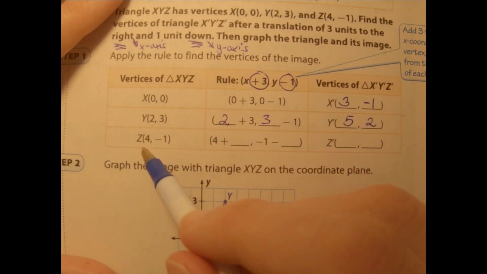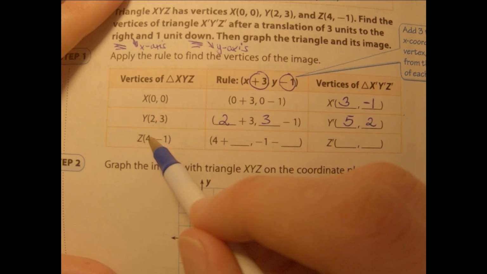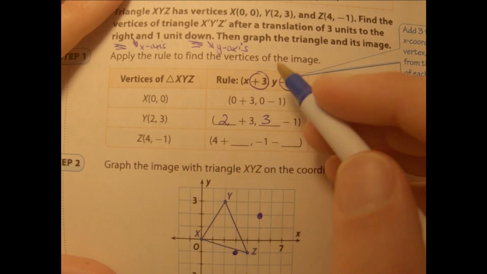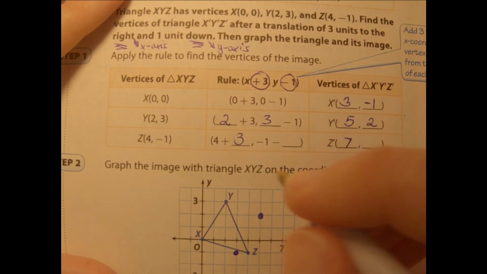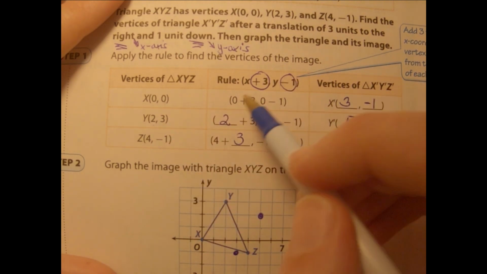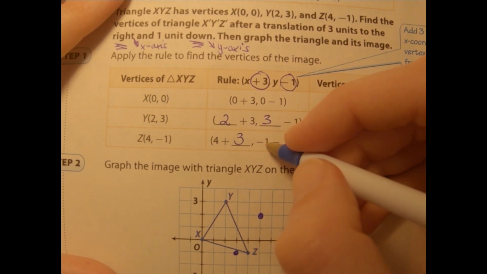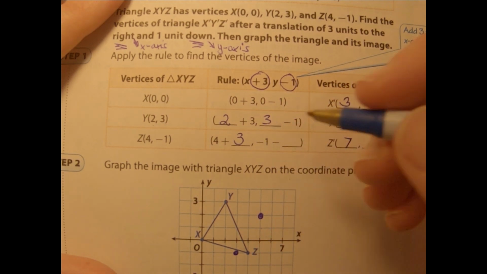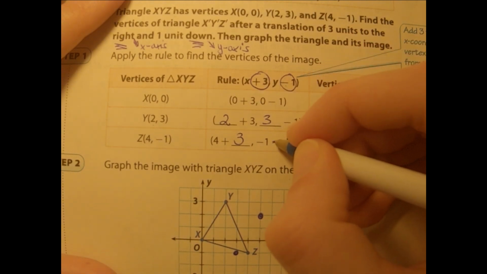And then for Z, it's 4, -1. So I'm going to add 4, the x coordinate, to my rule of 3. So 4 plus 3 is 7. And I'm going to take 1 away from -1. So -1 minus 1, right?